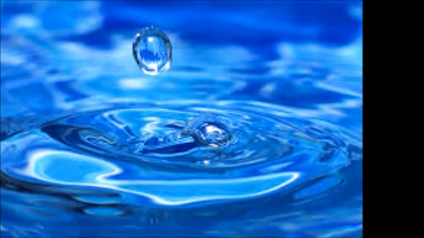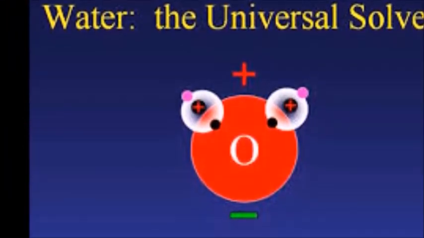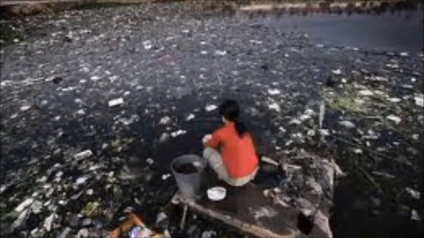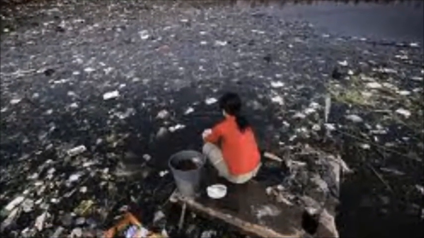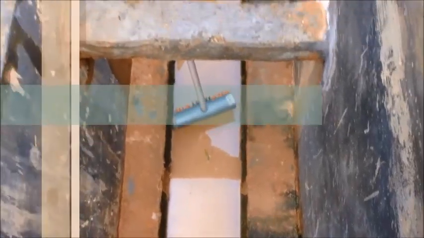Water pollution. Water is a universal solvent because many types of chemical substances can dissolve in it. The characteristics of water as a solvent make it easy to be polluted. Water pollution is mostly caused by the indiscriminate disposal of domestic, industrial, and agricultural waste.